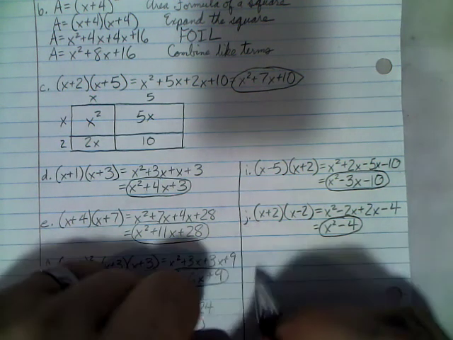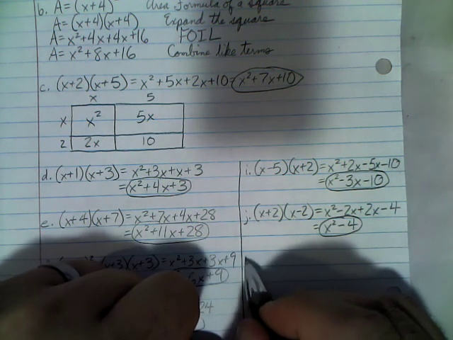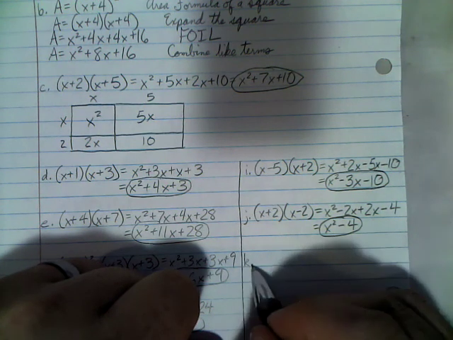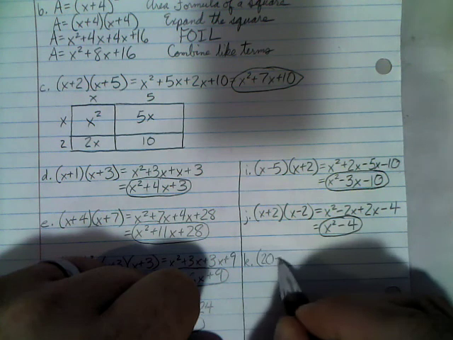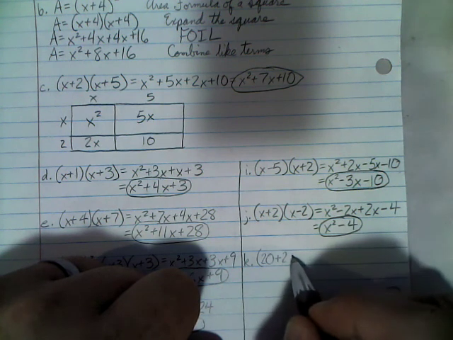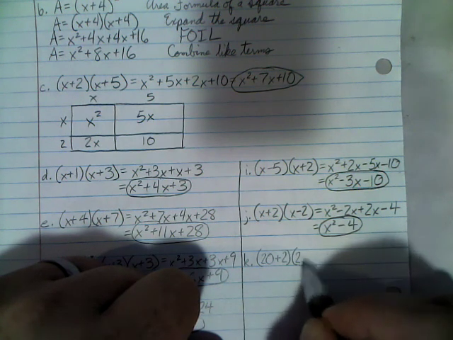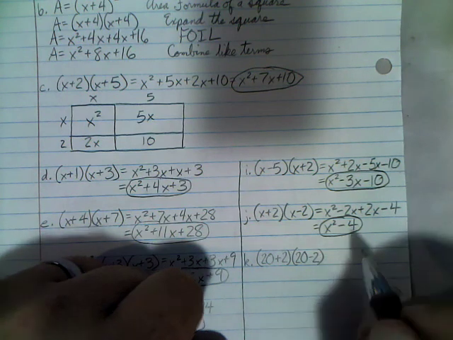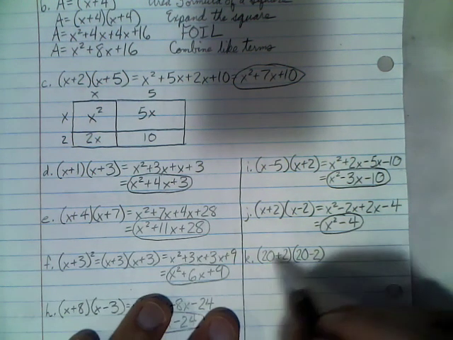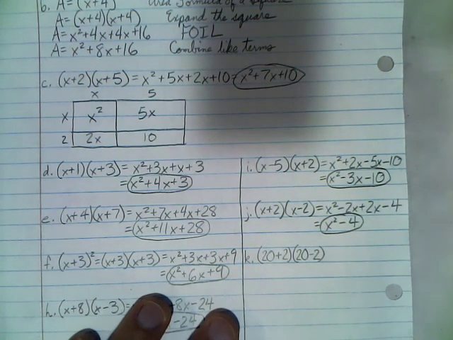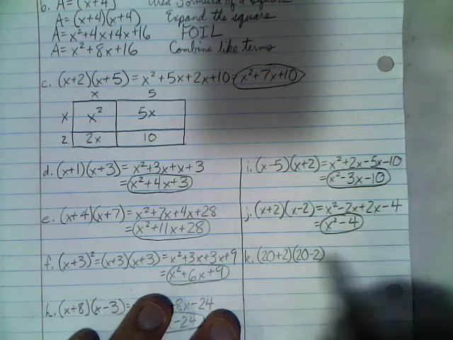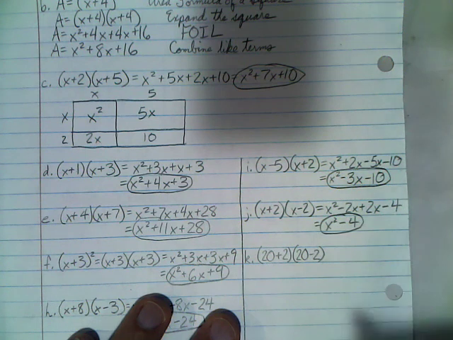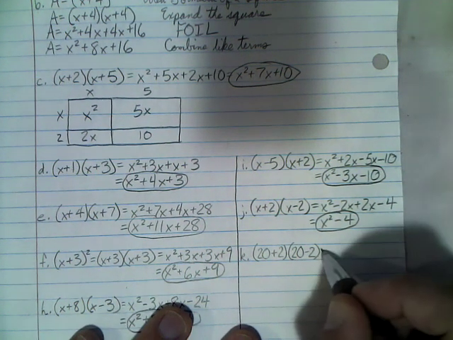All right, and last one, k. So with letter k, we got 20 plus 2 times 20 minus 2. Now, generally, I would tell you to just go ahead and follow the order of operations here and do 20 plus 2 is 22. 20 minus 2 is 18, so it's really 22 times 18. But this time, let's go ahead and follow the FOIL and see what happens.